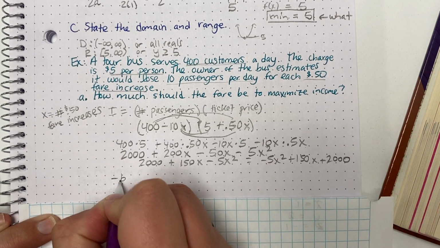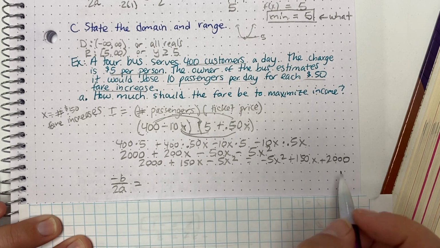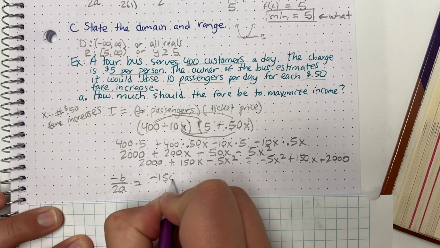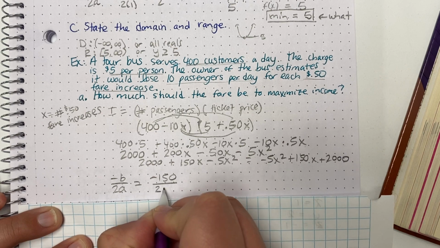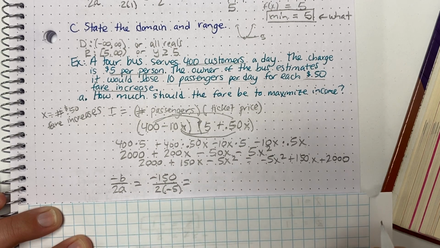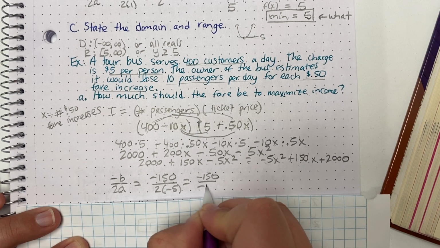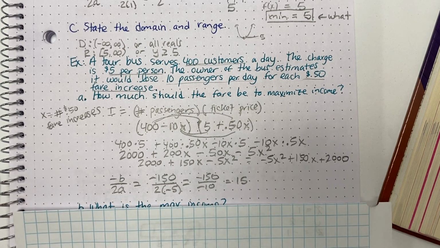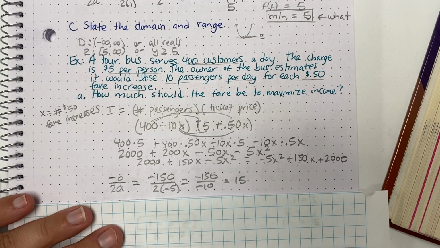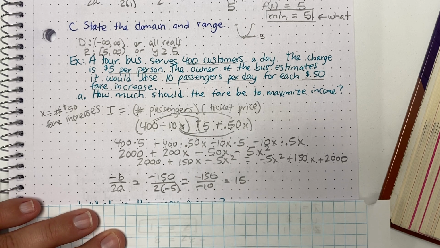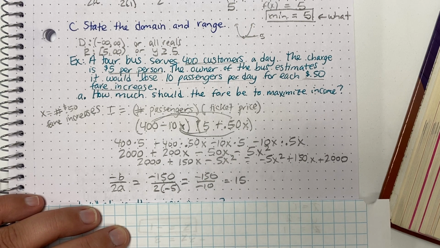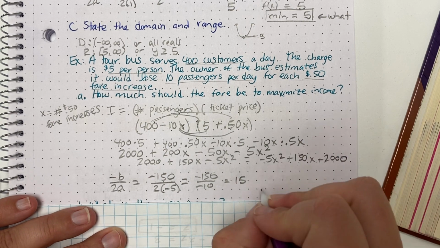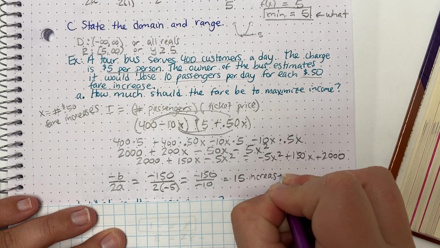Okay, so I'm going to use negative b over 2a, and I'm going to plug that in. So negative 150, 2 times negative 5, negative 150 over negative 10, or 15. So what it is saying is that in order to maximize income, I should increase my fare 15 times, which seems like a ton of money. Okay? So I should do 15 increases.